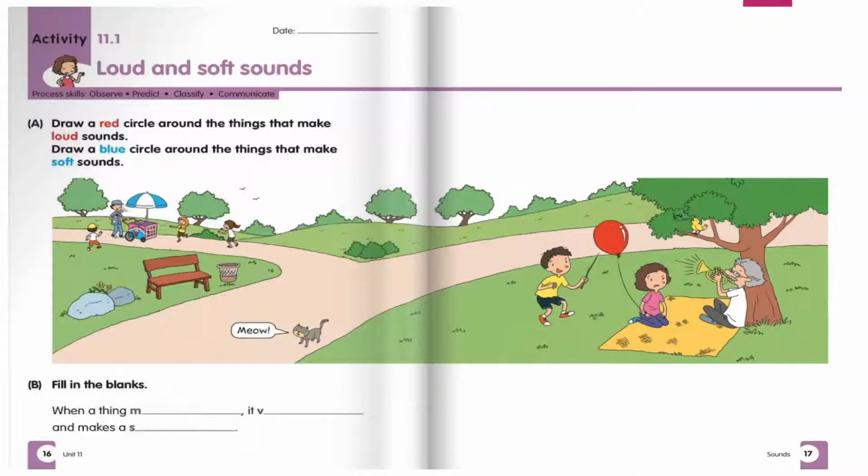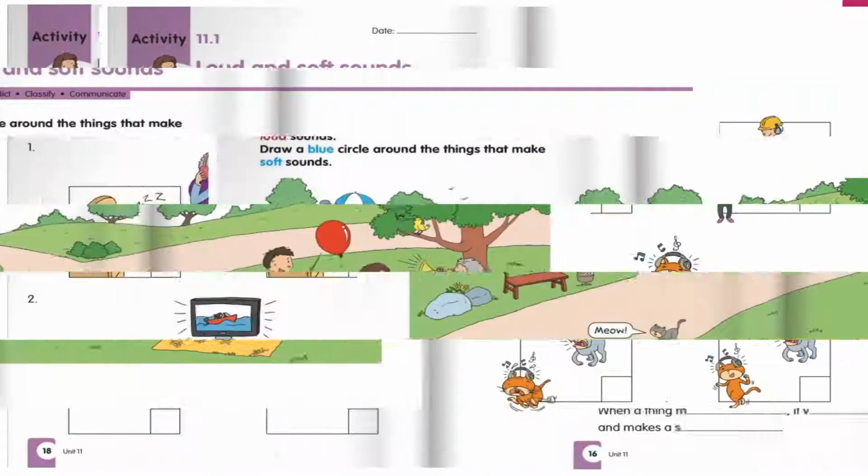Let's check activity B. Fill in the blanks. When a thing moves, it vibrates and makes a sound. That's important. Movement produces vibrations. Vibrations produce sound. Let's continue.